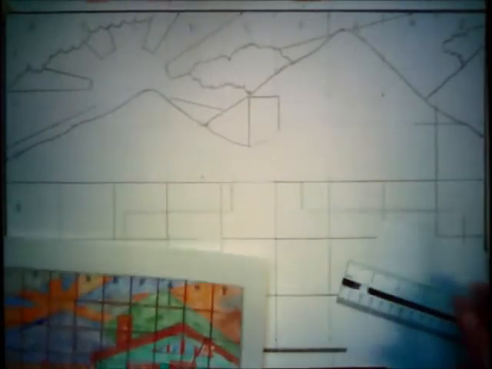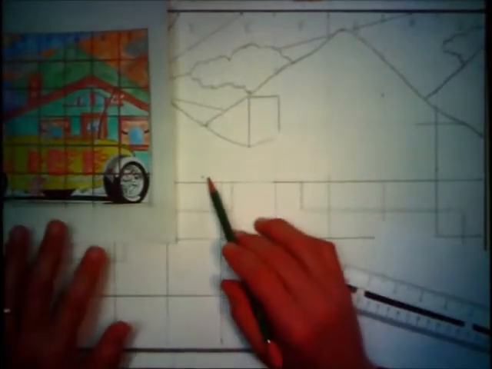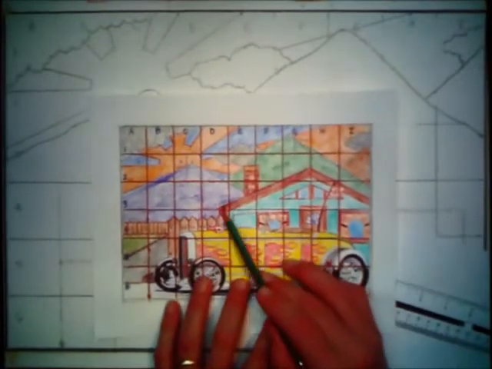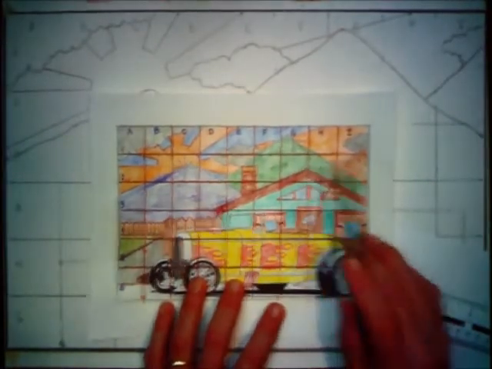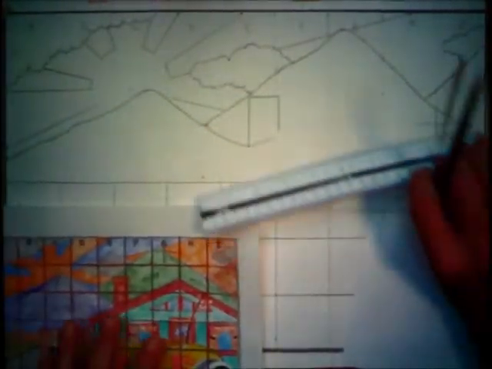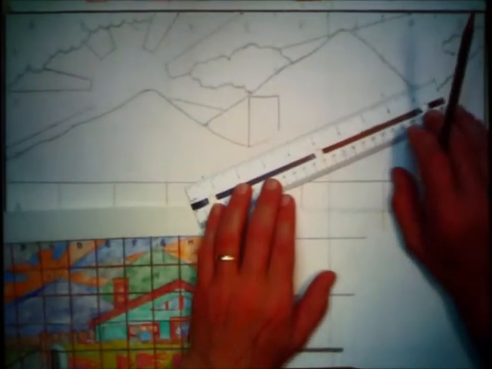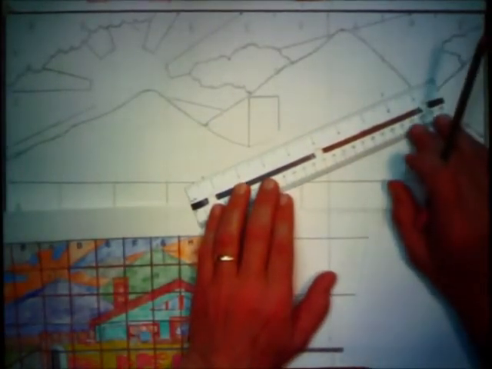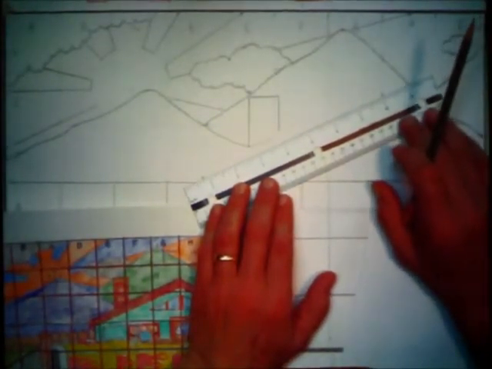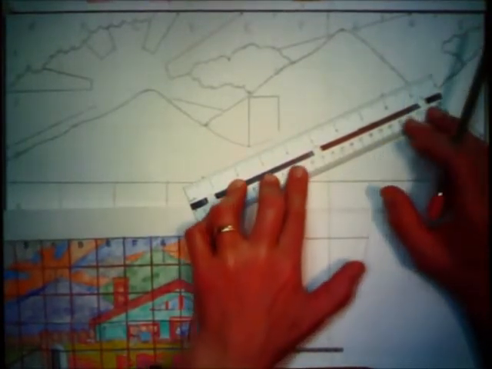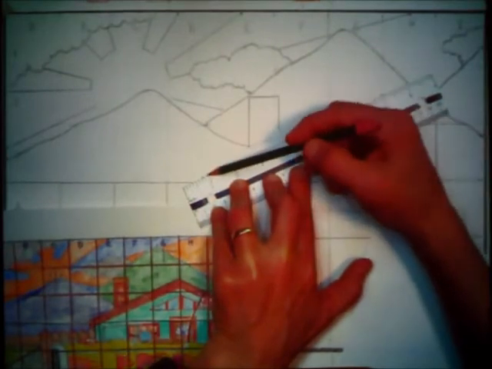Okay, now if done properly, I should be able to connect these two dots and make this line, which is the top of the roof of the house, which is behind the car. So from square D3 to square G/H2, we lay our ruler on the dots. We're going to make our mark.